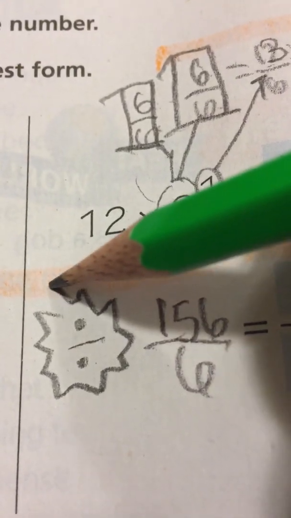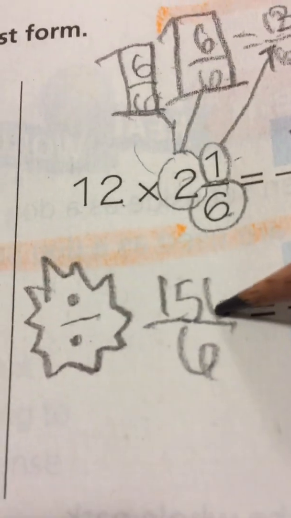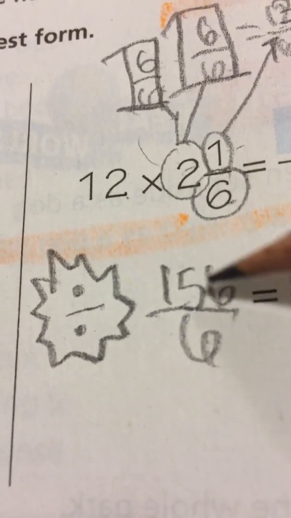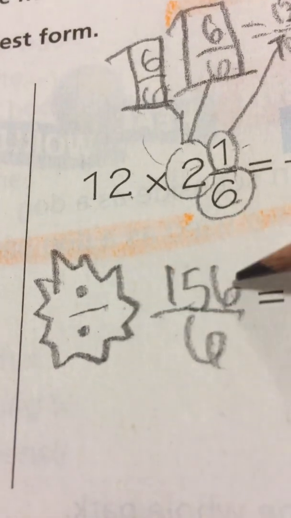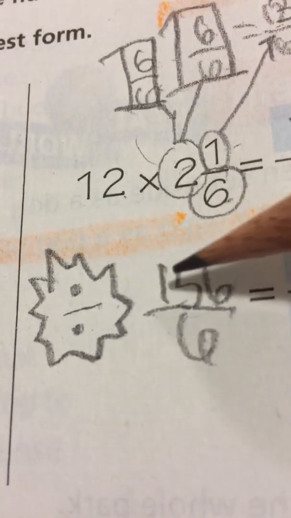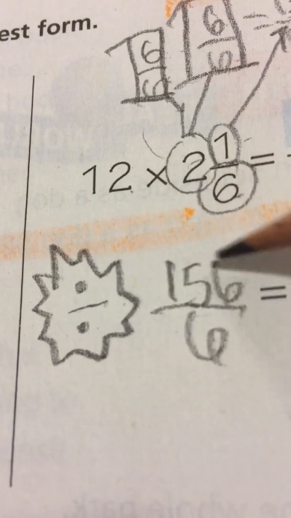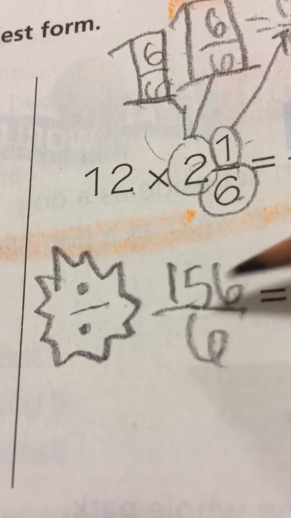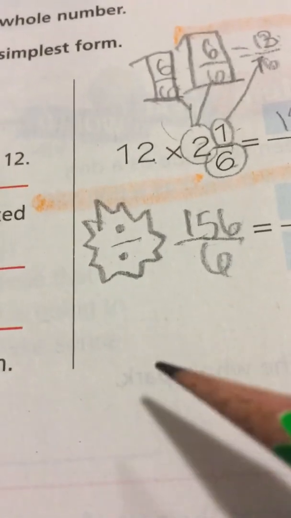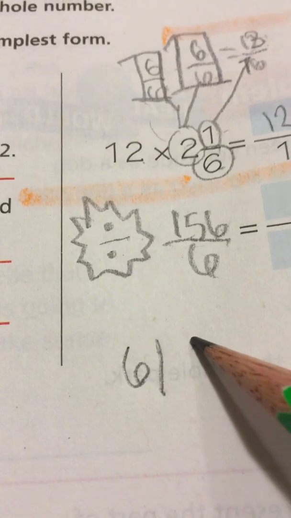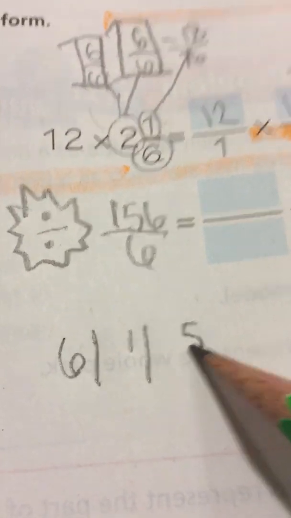You do not use division if you have to simplify. If it was 4 over 6, you would simplify. You would not divide. You only divide if the top number is bigger than the bottom number, if the numerator is bigger than the denominator. All right. So we're going to put 6 outside the box and 156 in the box.